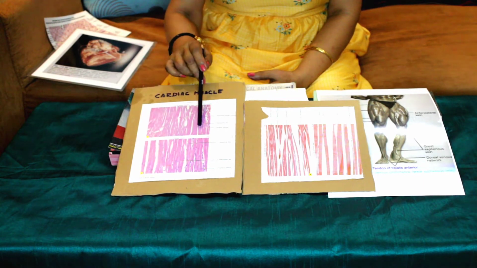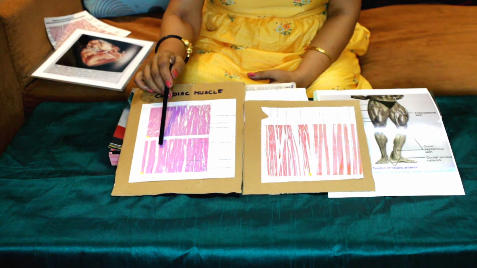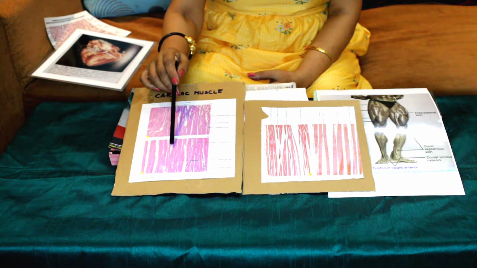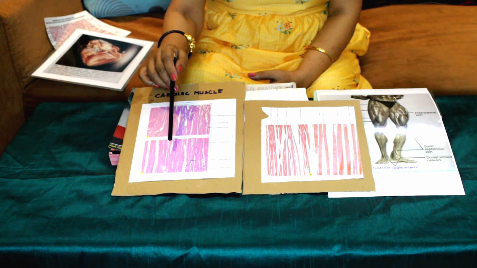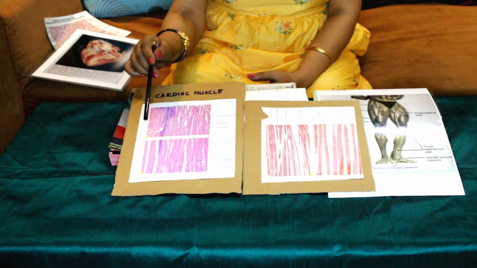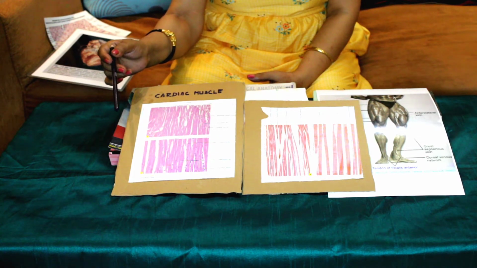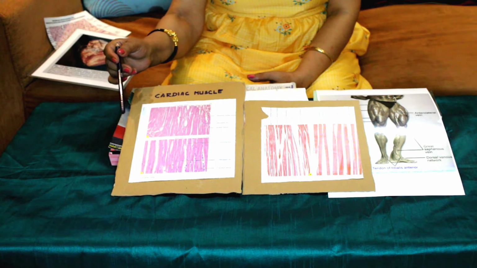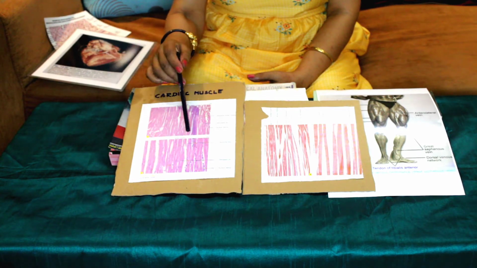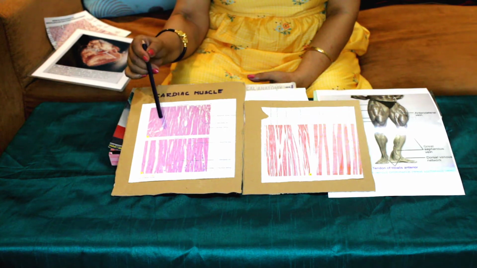And the speciality of this muscle is that it does not fatigue. Your heart starts beating from the 3rd month of intrauterine life till death, up to 70 or 85 years, beating and beating and beating.